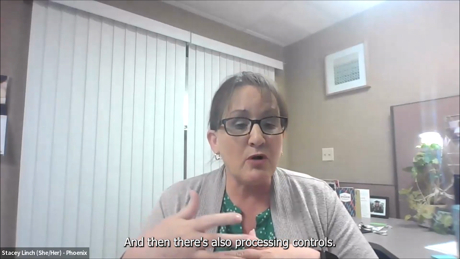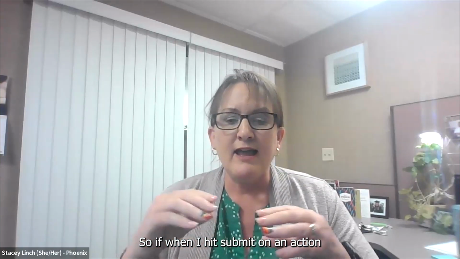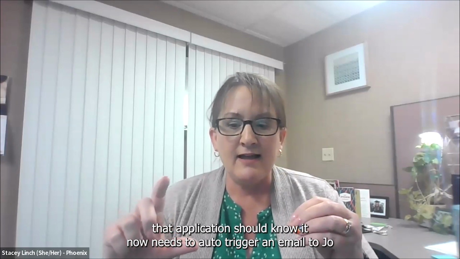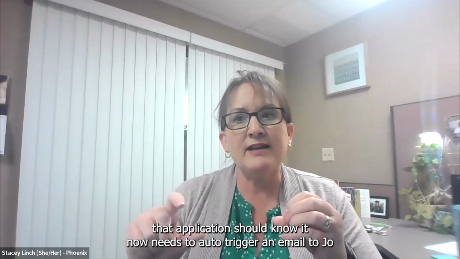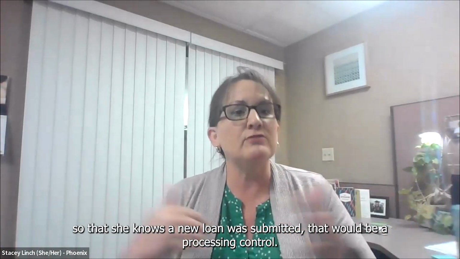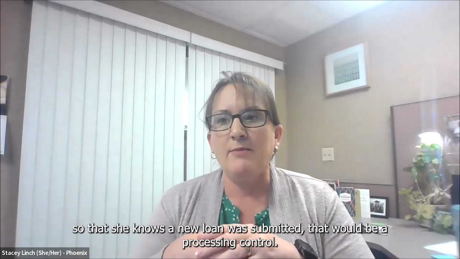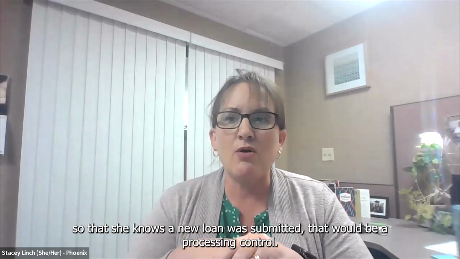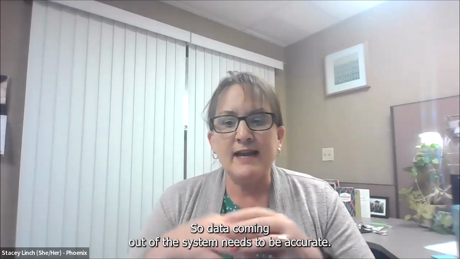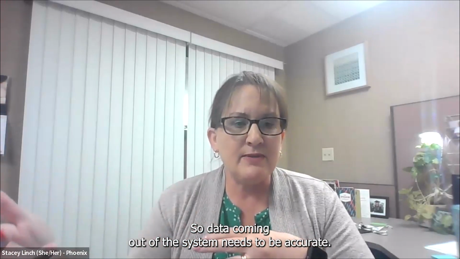And then there's also processing controls. So when I hit submit on an action, the application should know it now needs to auto trigger an email to Joe so that she knows a new loan was submitted. That would be a processing control. And then there's output controls. So data coming out of the system needs to be accurate.